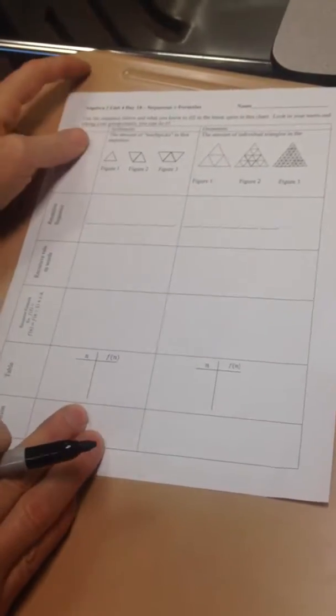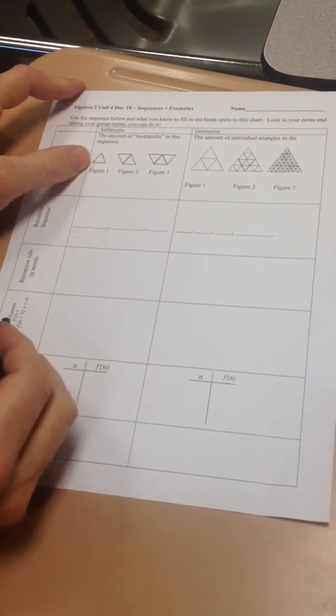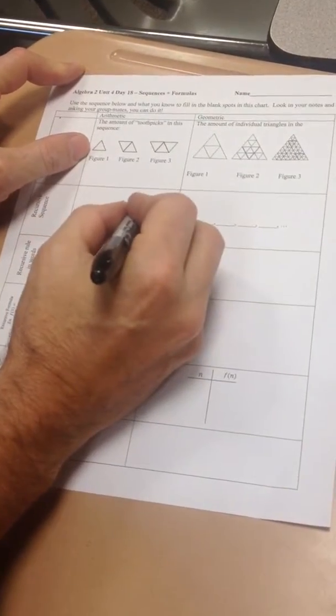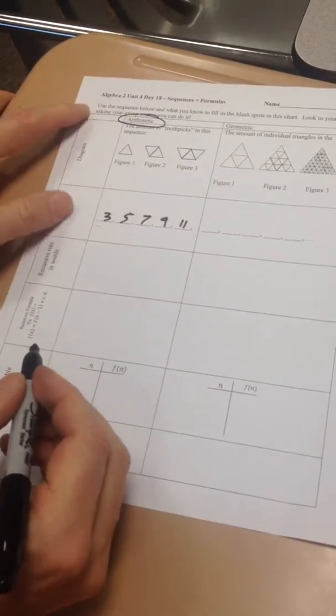Okay. So we got sequences here, and we can model them here with toothpicks. So we've got 3 toothpicks, and then 5 toothpicks, and then 7 toothpicks, and I can say, oh, I'm adding 2 every time, so this is 9 and 11. And this is what's called an arithmetic series because I'm adding each time.